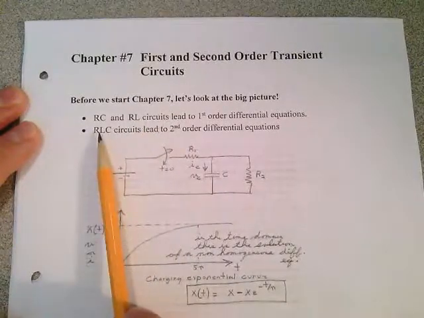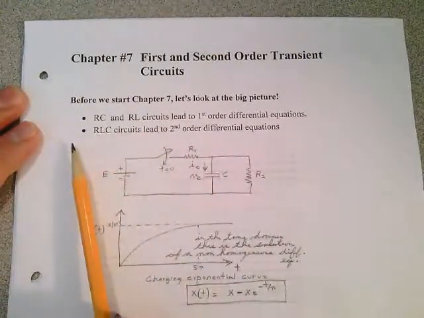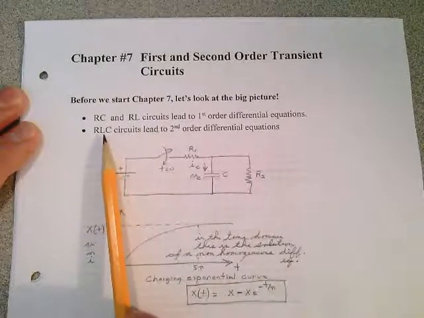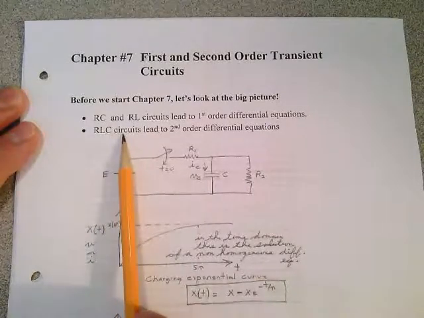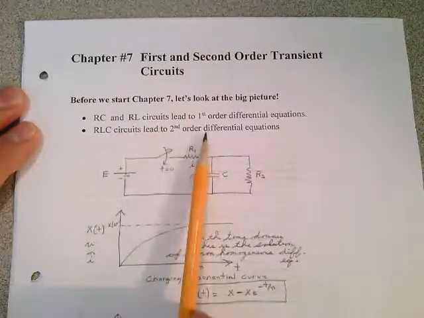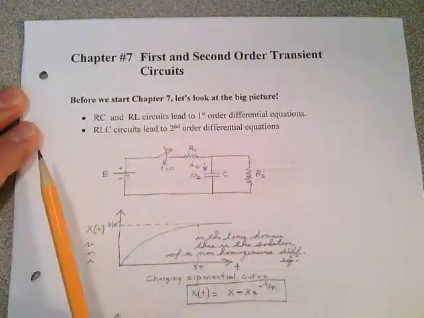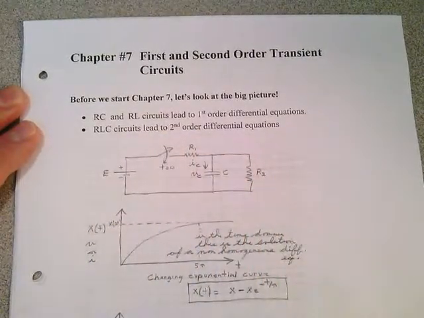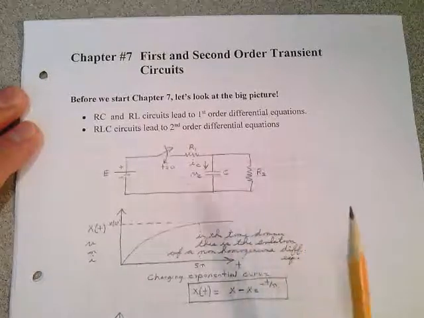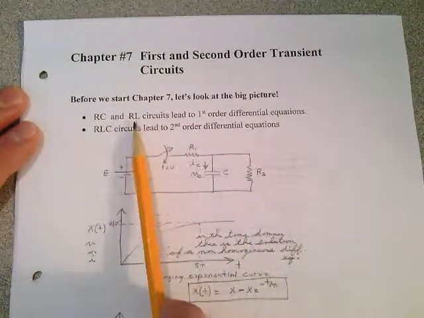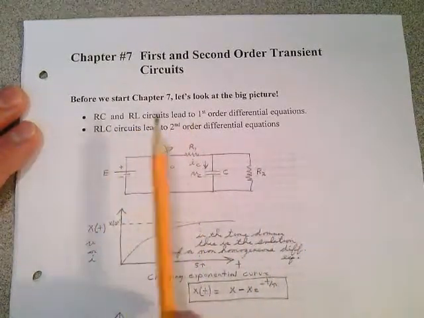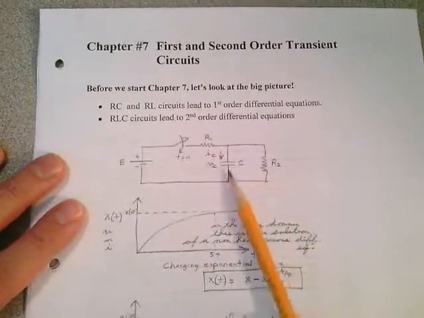Whenever you have two reactive elements, what I mean by two reactive elements is an inductor and a capacitor in the circuit, it leads to second order linear differential equations. We'll talk about that in the latter part of the chapter. But for now, we're just going to talk about either an RC or an RL first order circuit. So let's just take a look here.